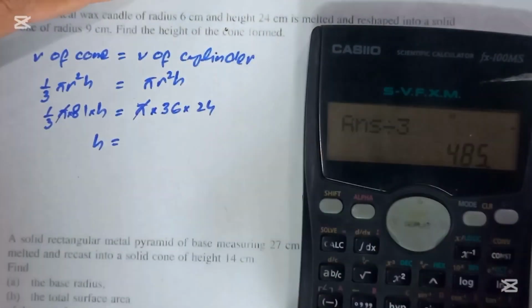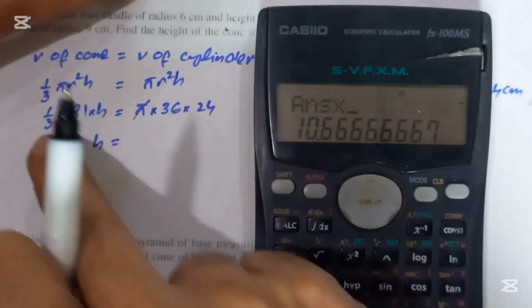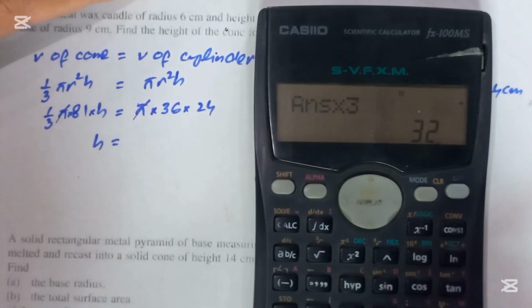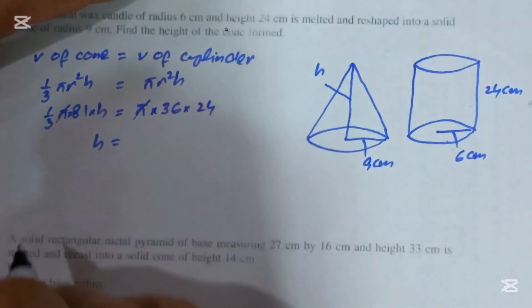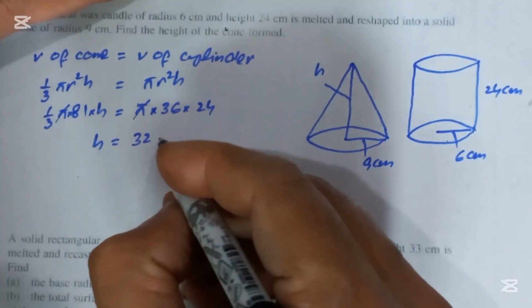So 36 multiplied by 24, divided by 81 and multiplied by 3. Answer is 32. Unit will be centimeter.